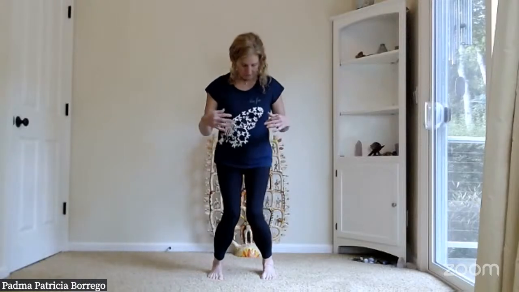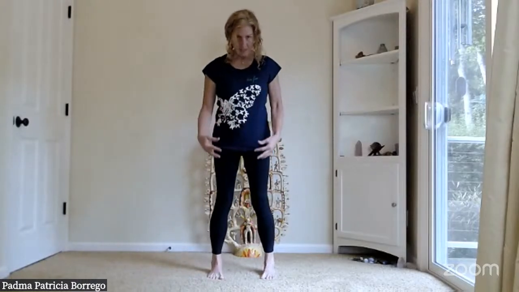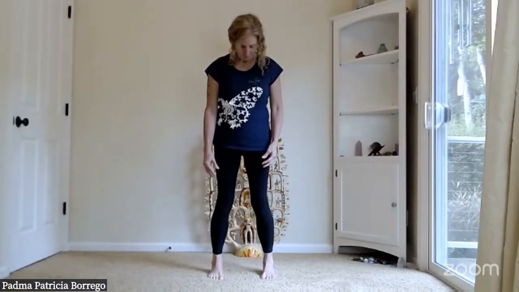We want to find that place where we're, I want to say, more organizing than challenging. Again, that little lift. Notice where you can even look down sometimes just to see. Are you pulling in more on one side?